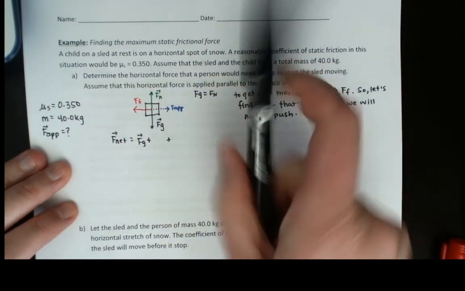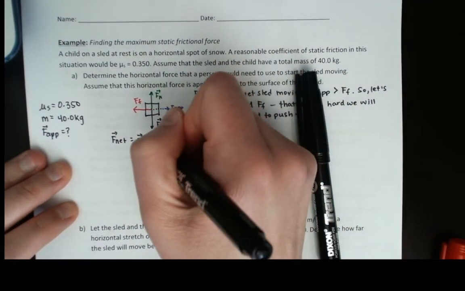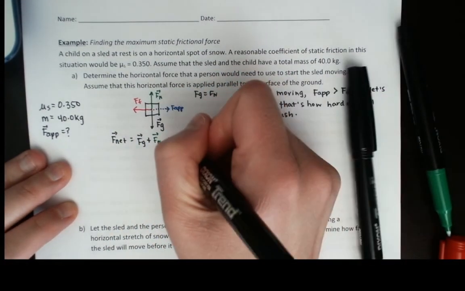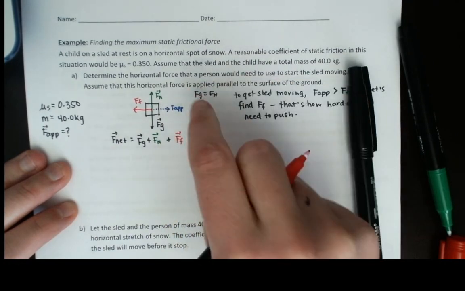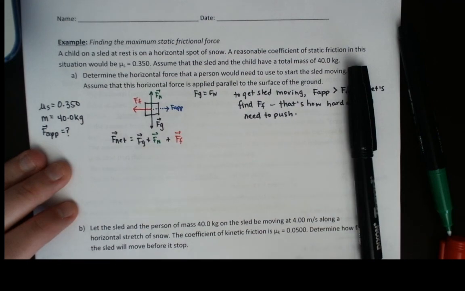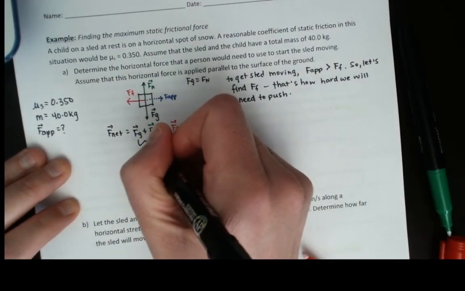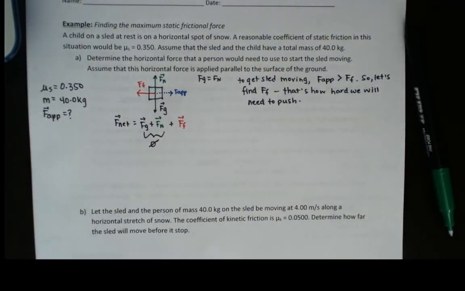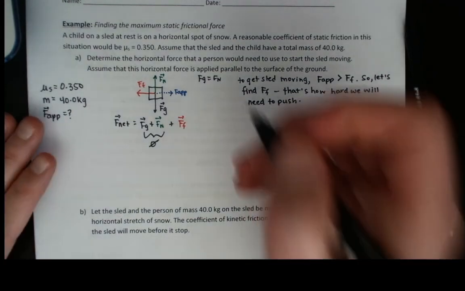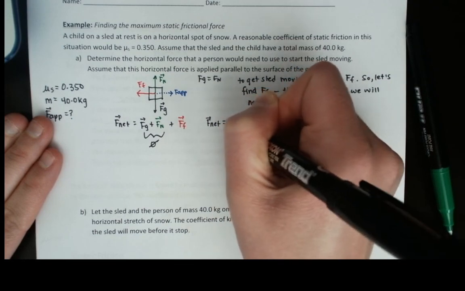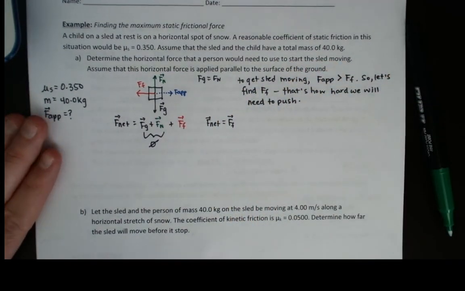So we have gravity, we have the normal force, and then we have the friction force. We're trying to figure out what F applied is. It's not really there yet, okay? But gravity and normal force, they cancel each other out because they're the same. They're equal but in opposite directions. So really, in this situation, the net force is equal to whatever friction is, okay?